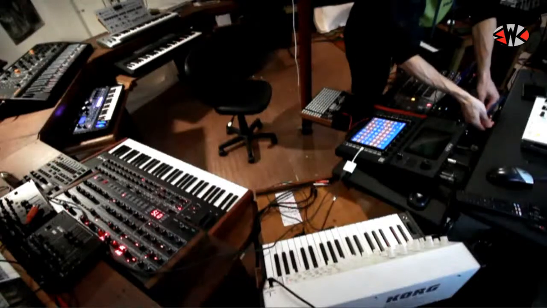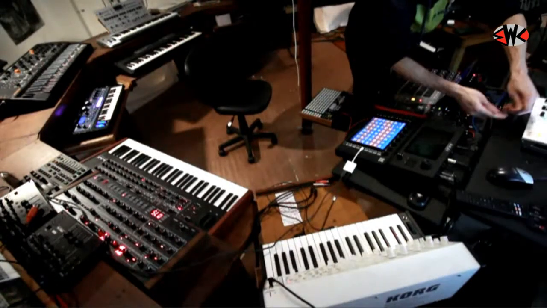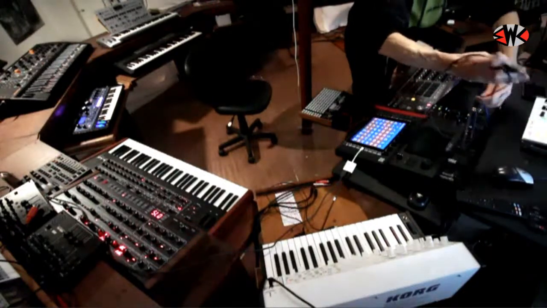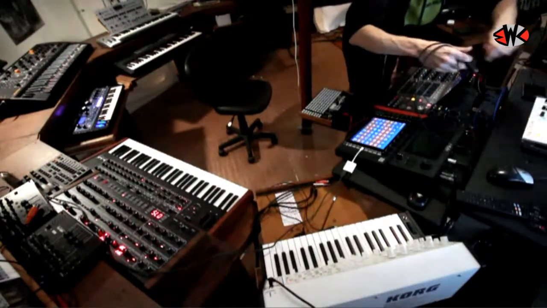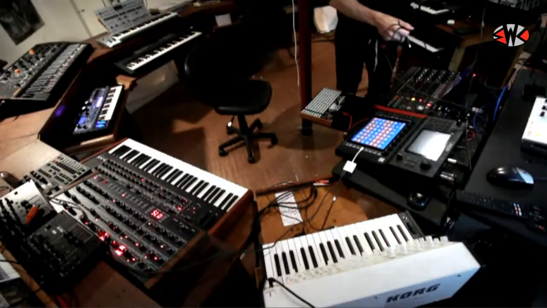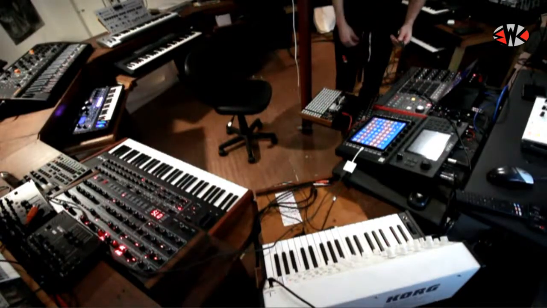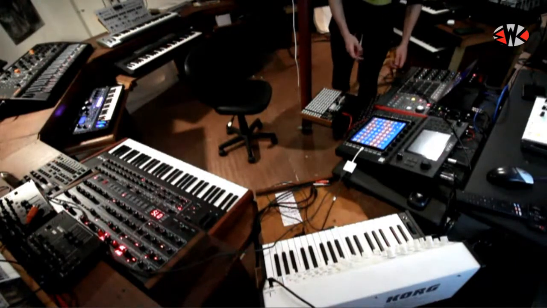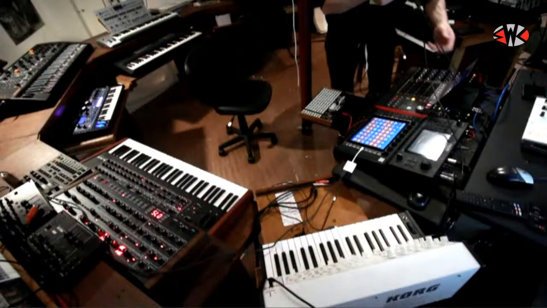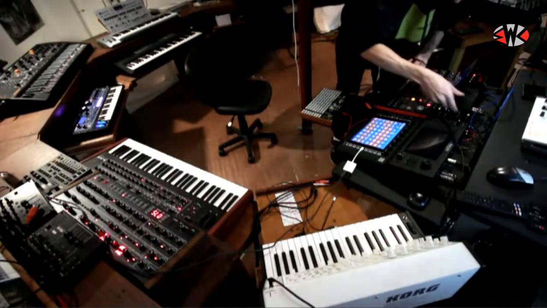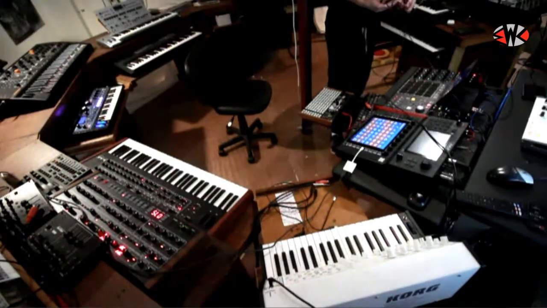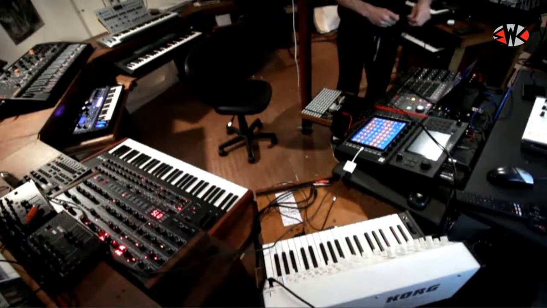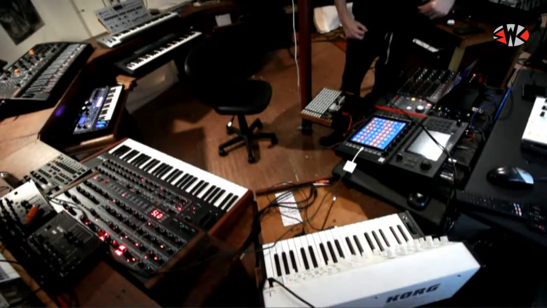So MIDI is a representation of the information that comes out of playing music. If you press something a certain way, like you push down on it a certain way, that's actually MIDI information. And that information can be recorded and then played back to the machine. So that's how modulation works.